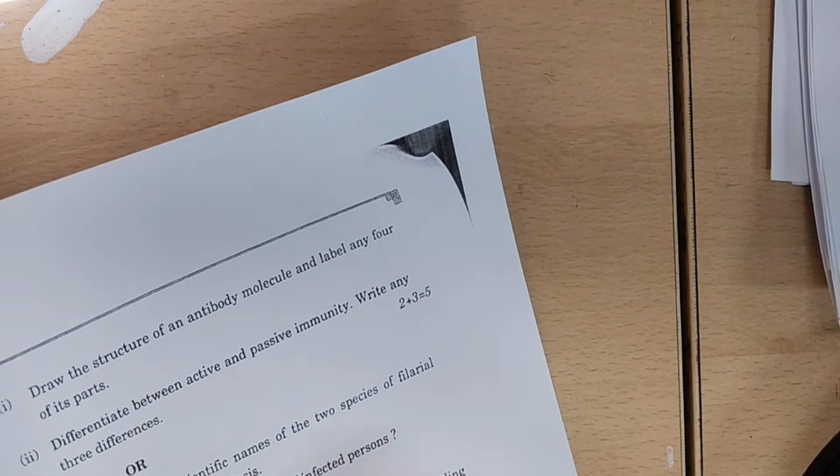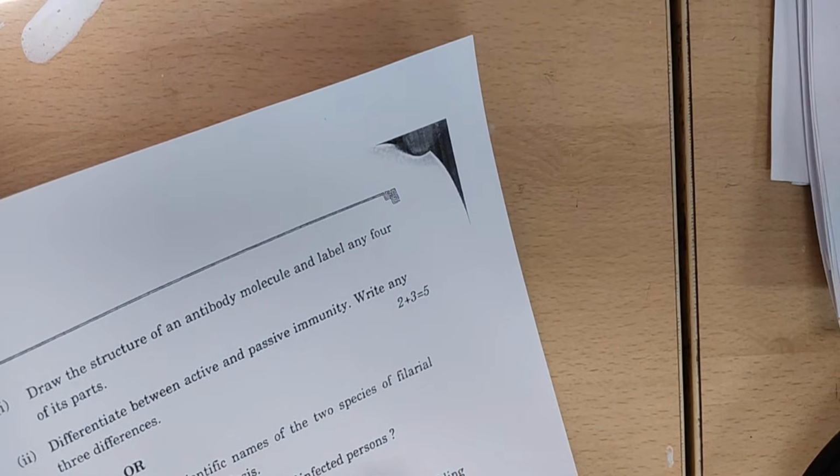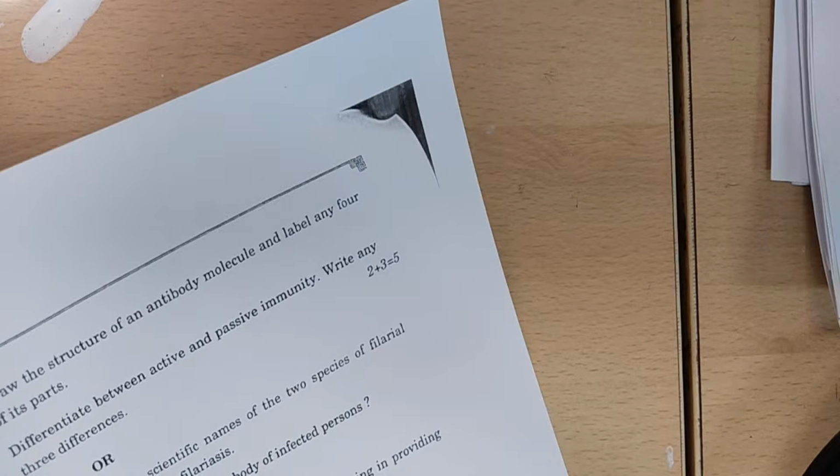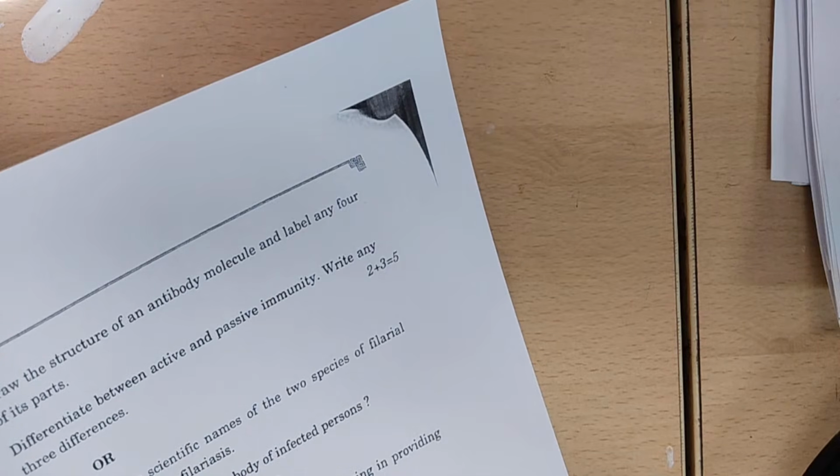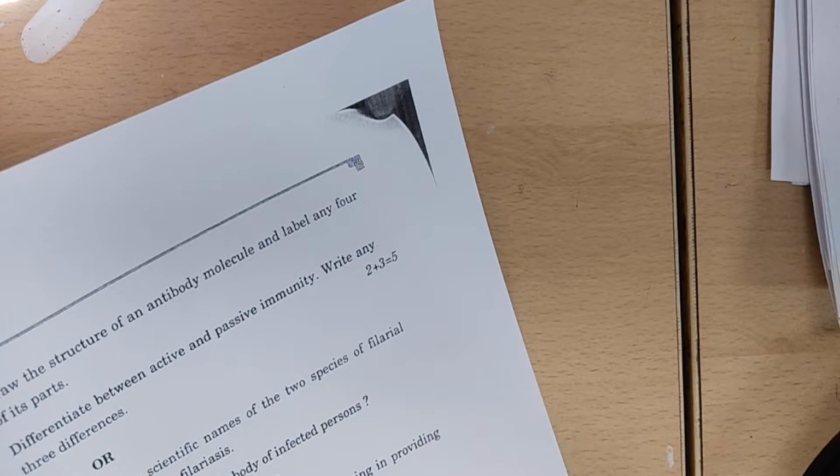So the complete dominance of the monohybrid cross. The parents are having violet flowered, that is VV, and white flowered, that is small v, small v. F1 generation, all Vv. F2 generation, Vv into Vv.